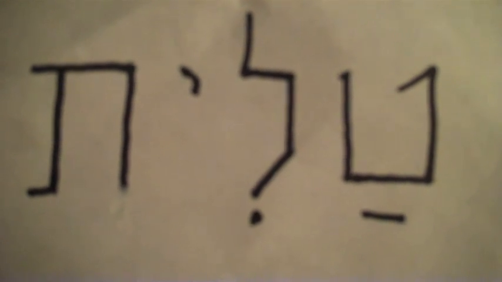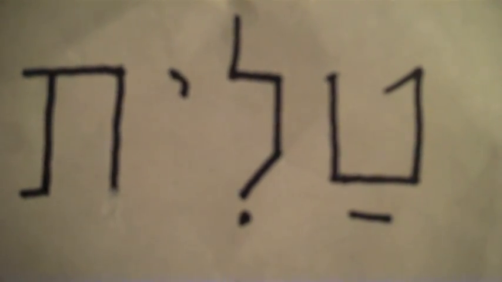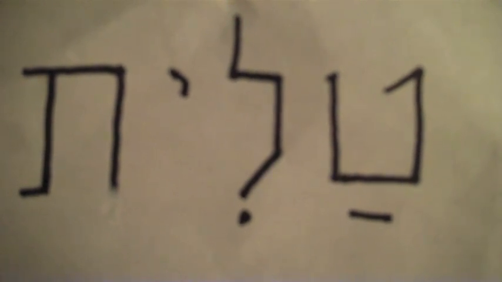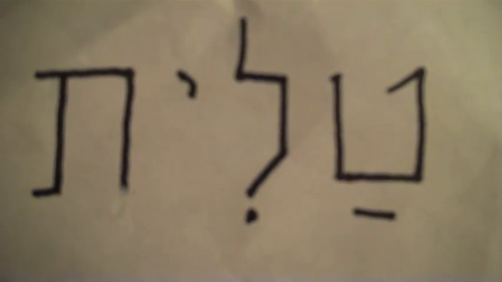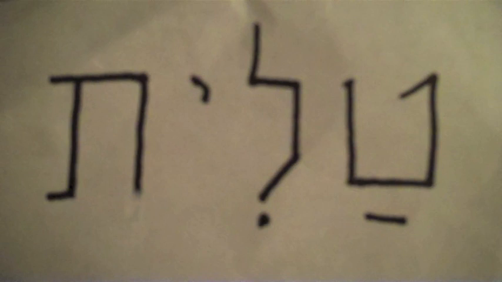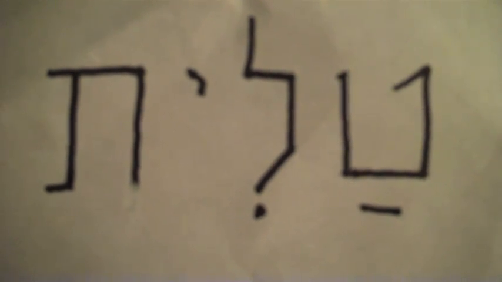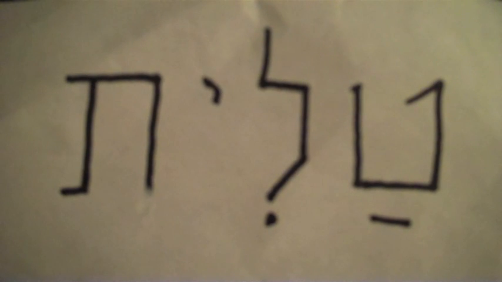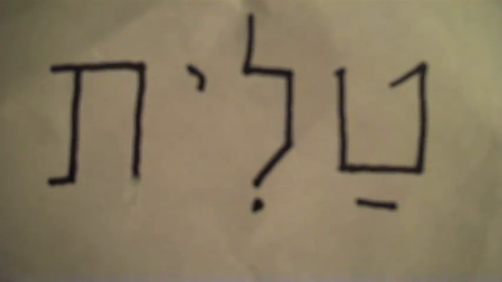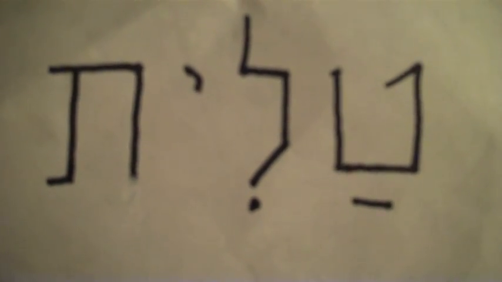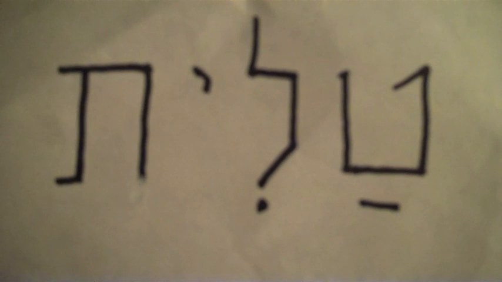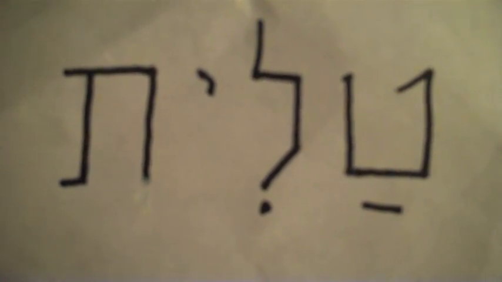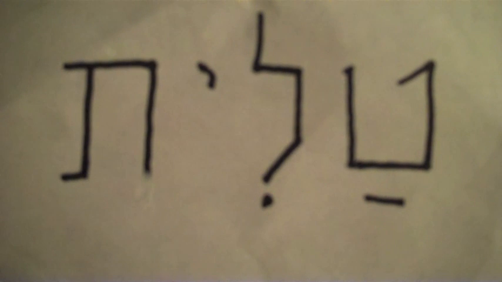Let's look at this word more closely. We have the tet with the patach. This makes the ta sound. The next letter is the lamed with the hirik. This makes the li sound. The third letter does not make an audible sound in this word. And the final letter is the tav, which makes the same sound as the tet, the t sound. So we put it together, talit.